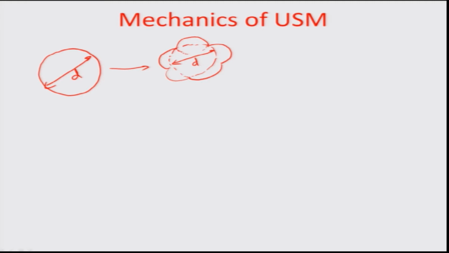So, if I project the surface and try to see what is the diameter of the surface, it may have an altogether different diameter, and this diameter d1 can be assigned to the surface projection of a grain.